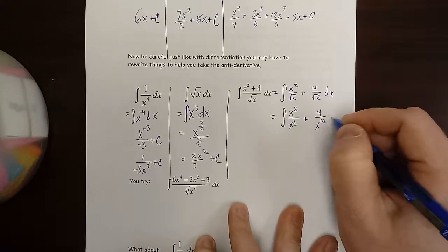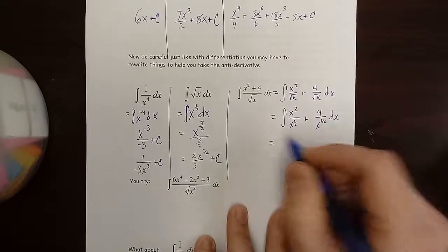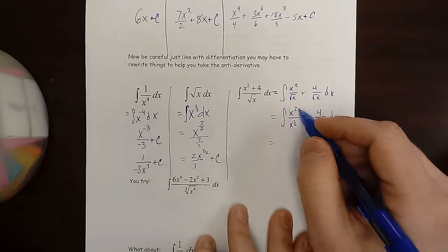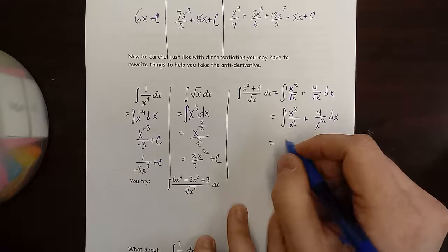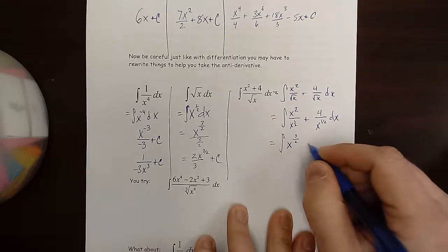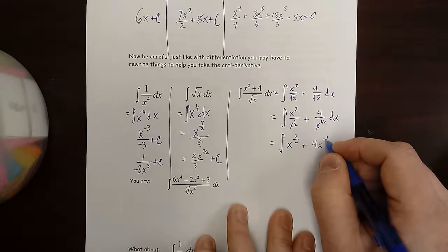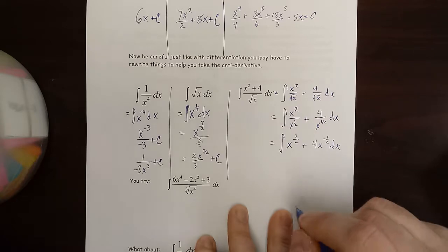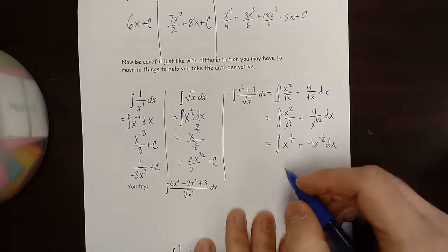Notice I still haven't taken the antiderivative yet. I haven't integrated this. So remember that when we divide exponents, we're really subtracting them. So 2 minus 1/2 is 1.5 or 3/2. So now I'm taking the integral of x to the 3/2. Oh, I can do that. Plus 4x to the negative 1/2 dx. This is now possible, thankfully.